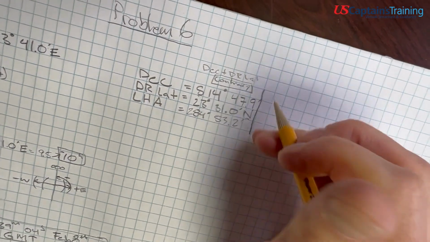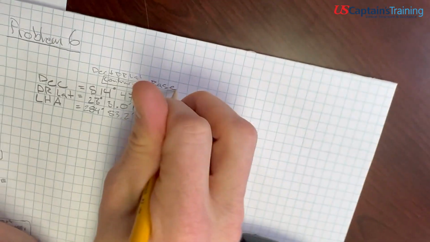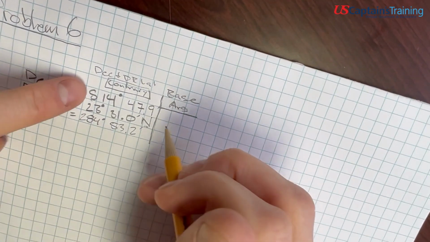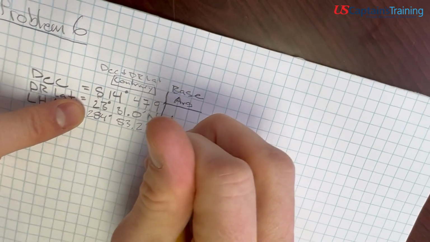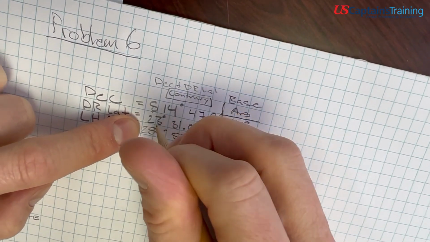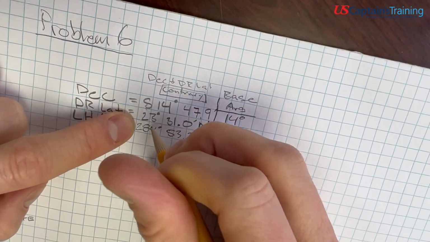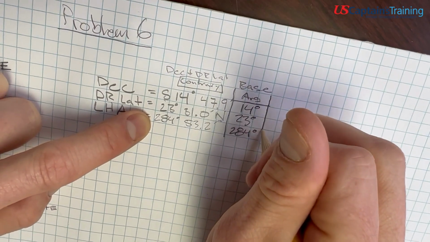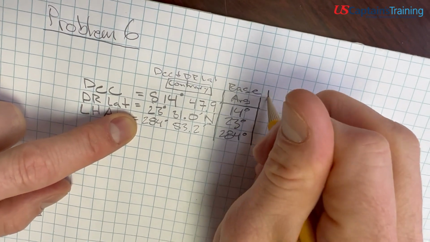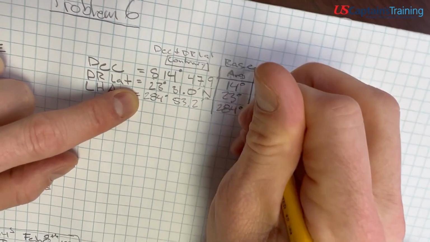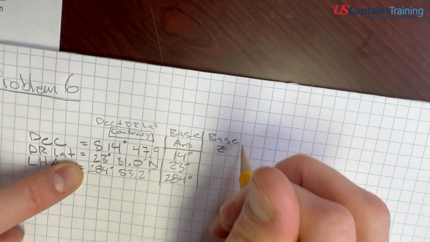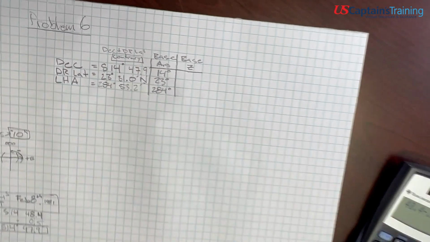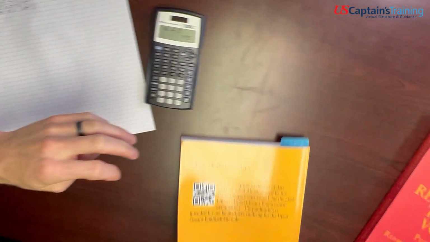Now let's get our base. They call it a base argument. Base argument is that the base are the degrees. So 14 degrees, 23 degrees, and 284 degrees. And that can get us our base angle, or Z, base Z, from the sight reduction tables. So let's check out our sight reduction tables.